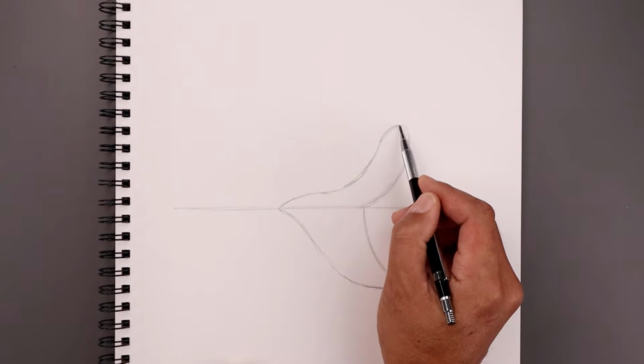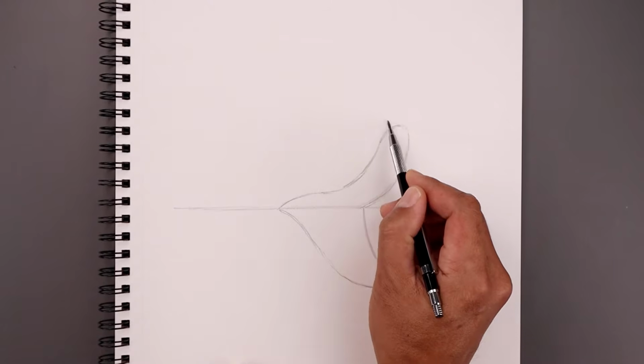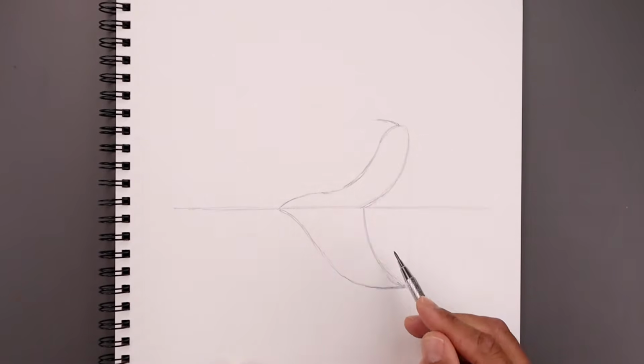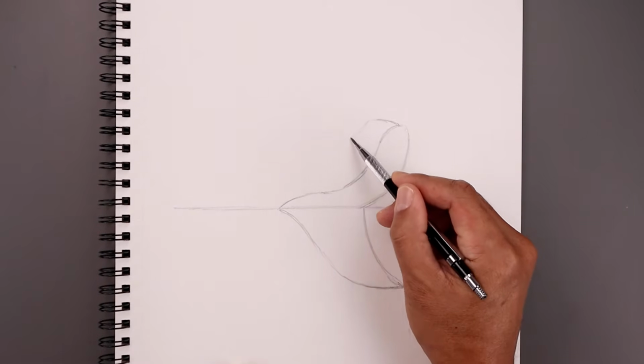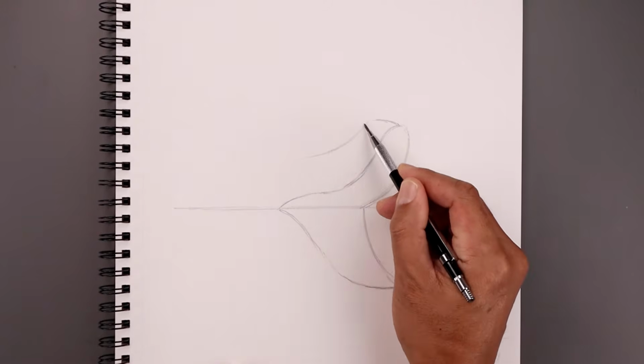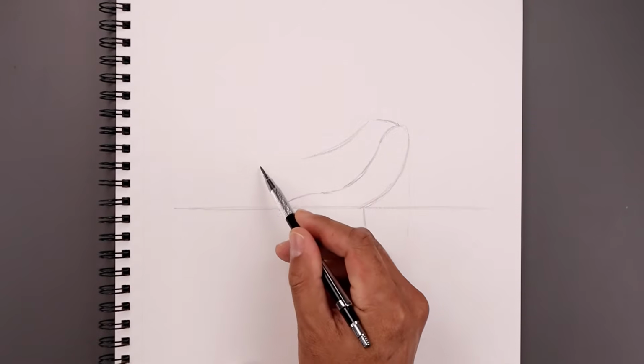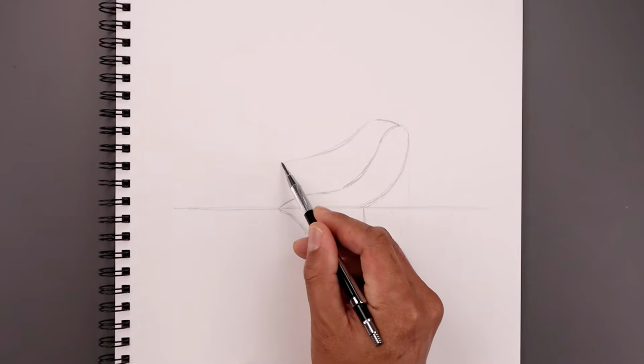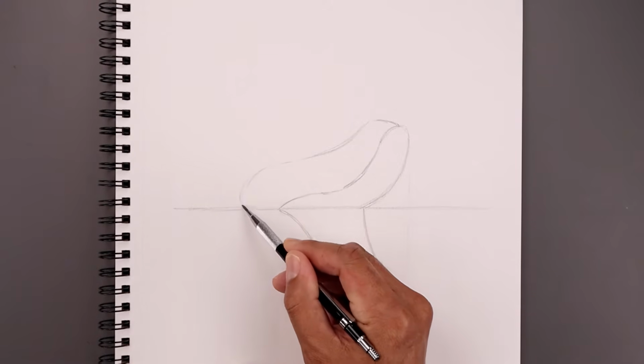Now going to the top of the mouth, let's curve the front edge of the head. And go up and then back towards the left. Now you want to bend this down and then across. Now you want to round this out and then pull that back in towards this line. So going around and then in.